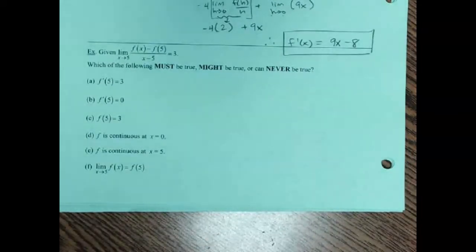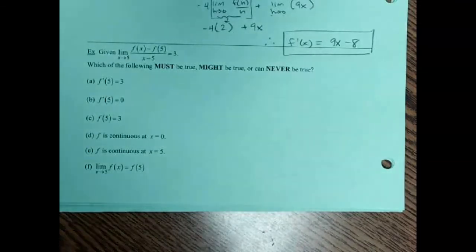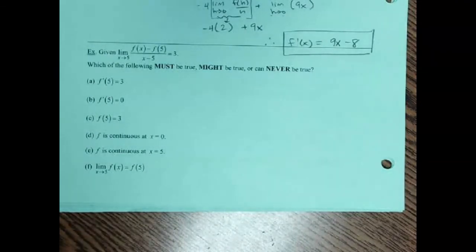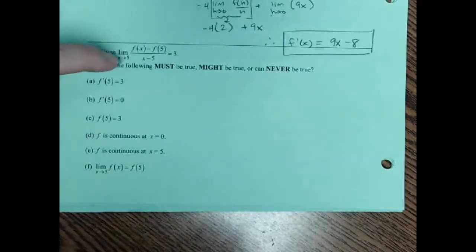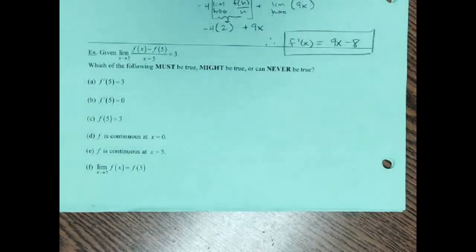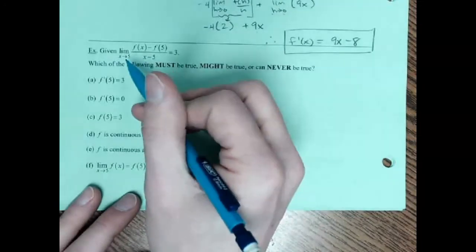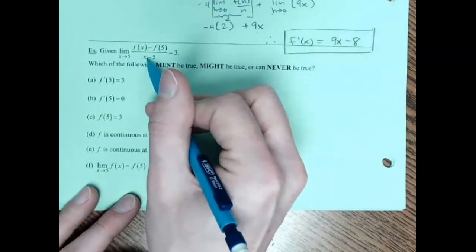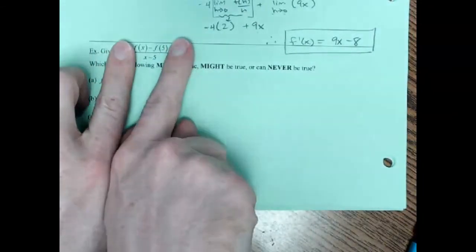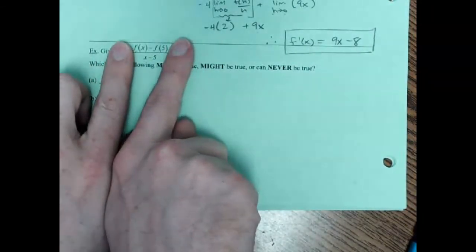All right, given limit as x is approaching 5, f of x minus f of 5 over x minus 5 equals 3. So it gives me that limit statement. Which of the following must be true, might be true, or can never be true based on this piece of information? All right, let's see. What is this piece of information that it tells me? It says this limit, f of x minus f of 5 over x minus 5. Wow, that looks a lot like a slope. Looks a lot like the slope between 2 points, one of them being arbitrary at the point x, and then the other one being very specific where x has been plugged in as 5.